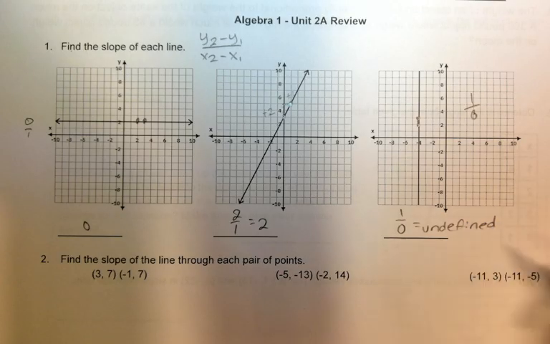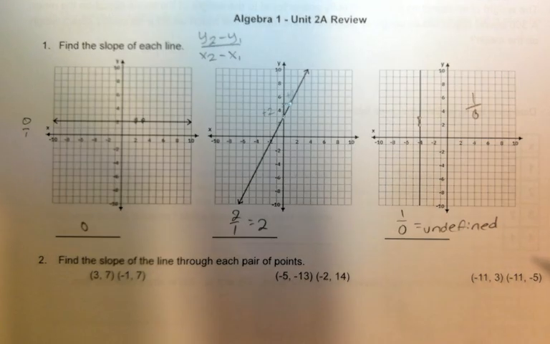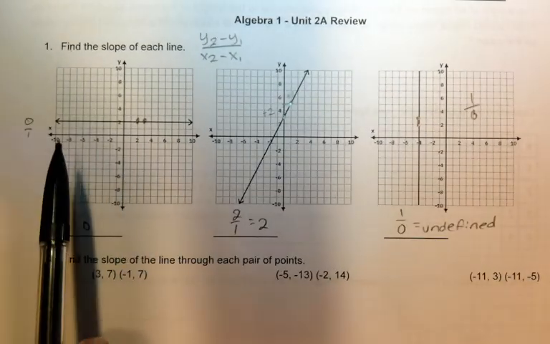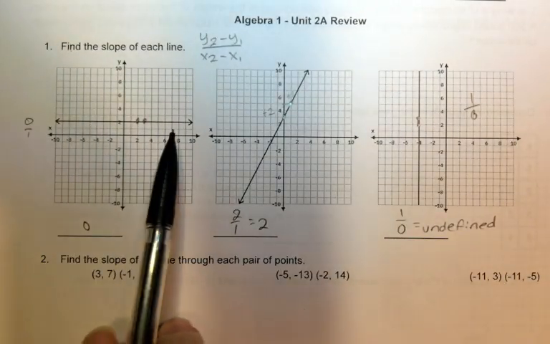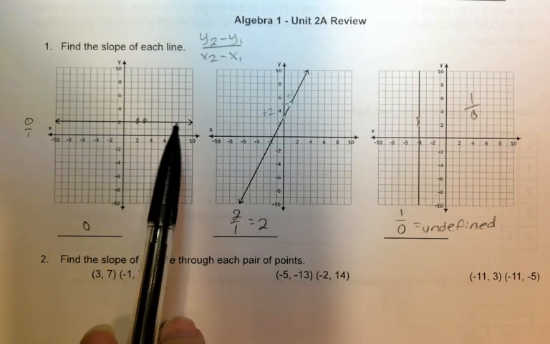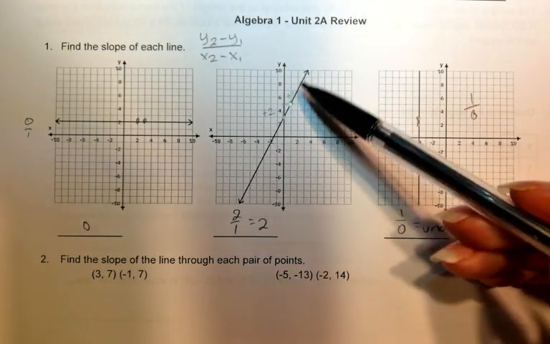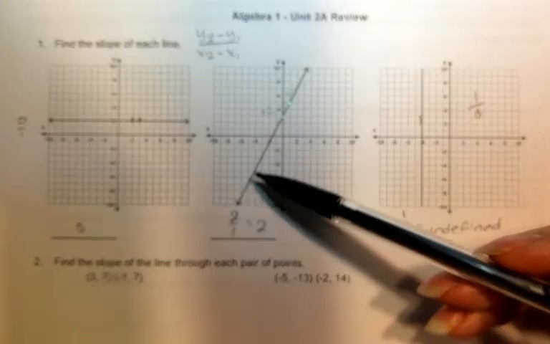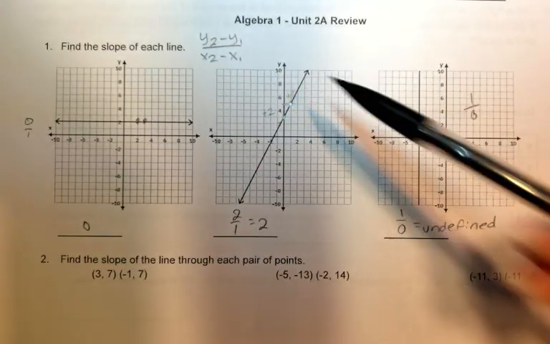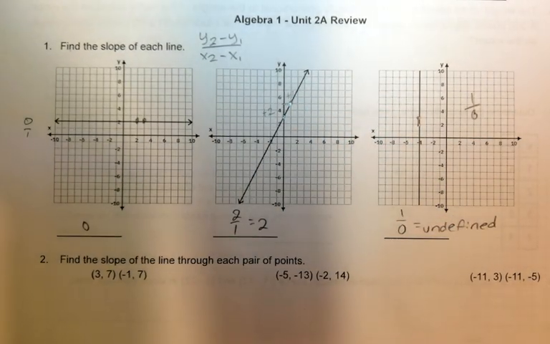That's the simplified answer. You might also remember a couple things to pay attention to on slopes when they're graphed. Slope means steepness of a line. So there's no steepness, which is why the slope is 0. And if it's going upward from left to right, that means it's a positive slope. So that's something also to pay attention to.